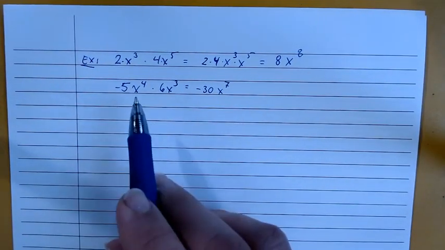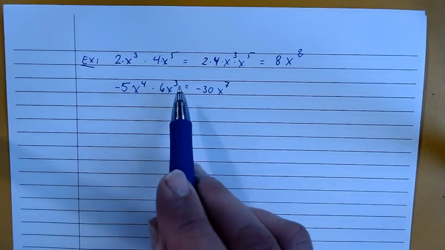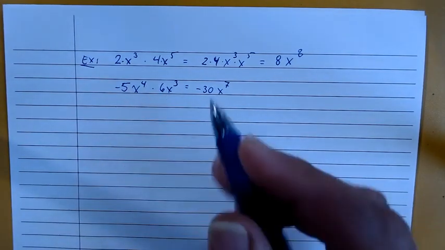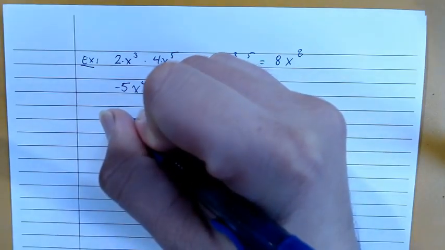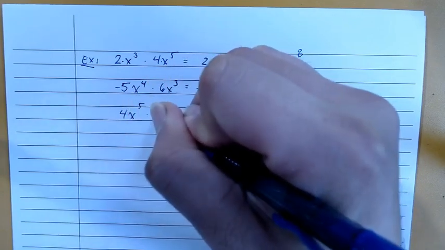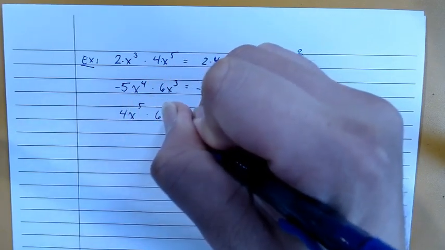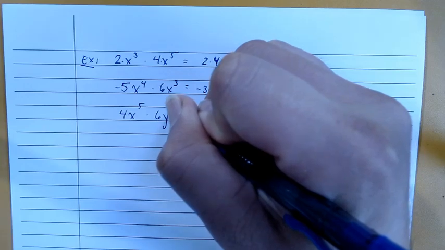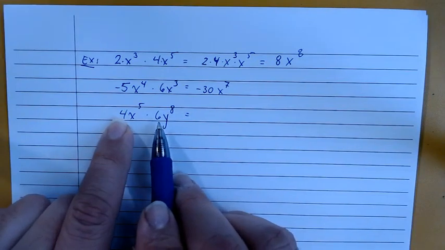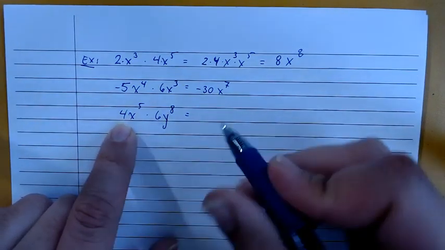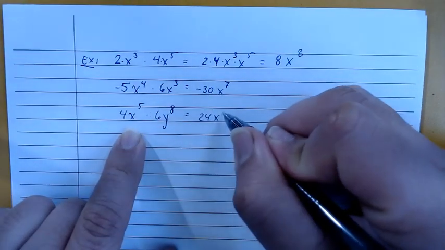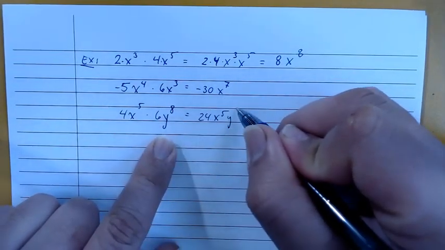Now remember, in order for us to be able to add these two powers, we do need two expressions of the same base. So if ever you have things that have a different base, for example, 4x to the power 5 times 6y to the power 8, here we could do the same thing. We could say 6 times 4, that'll give us 24. And then x to the power of 5, y to the power of 8.